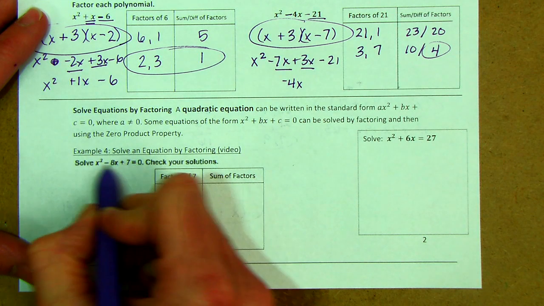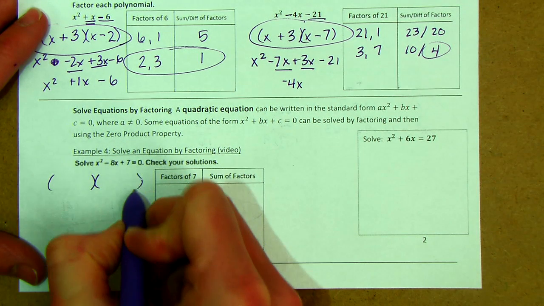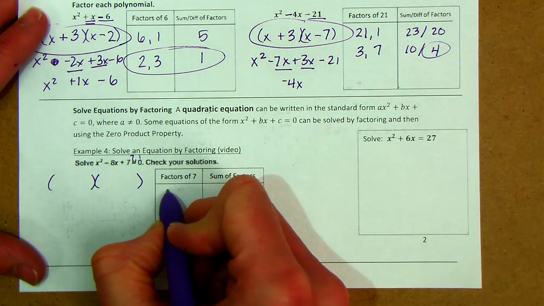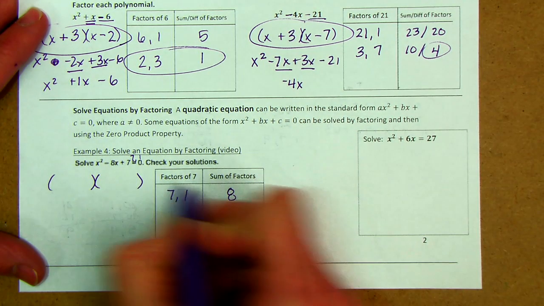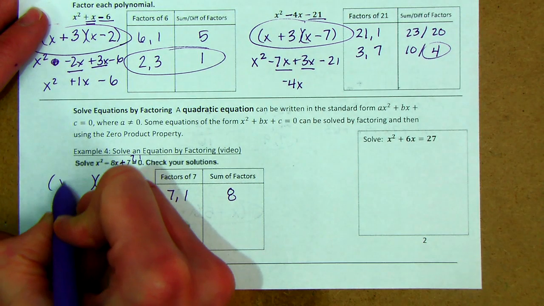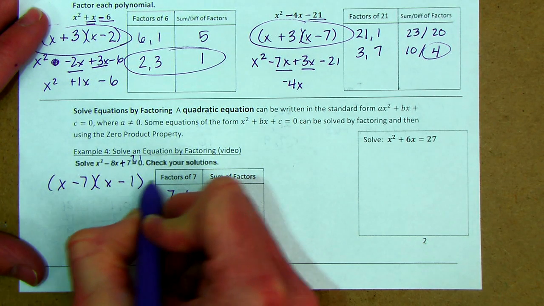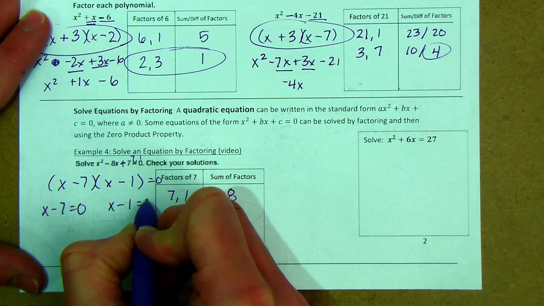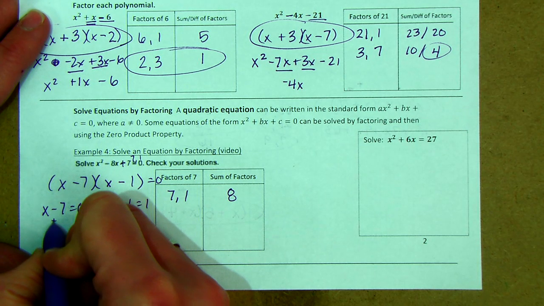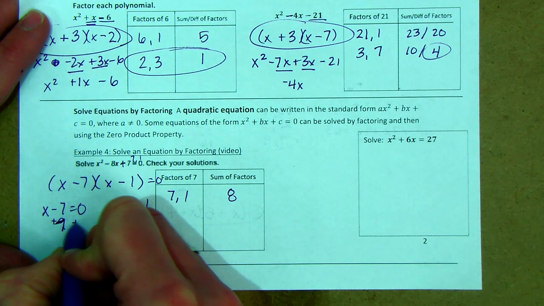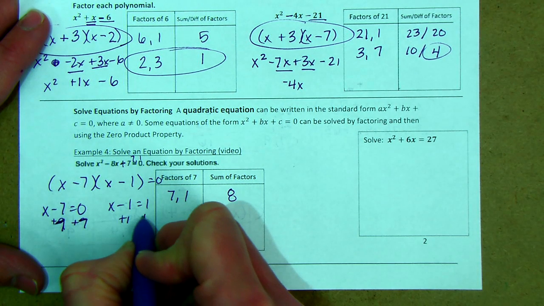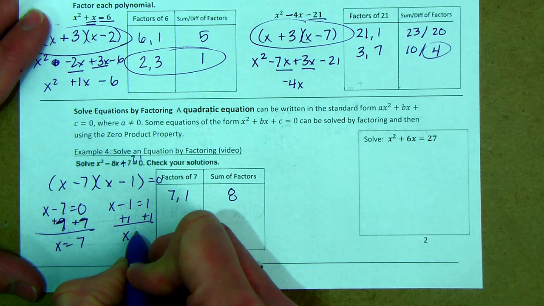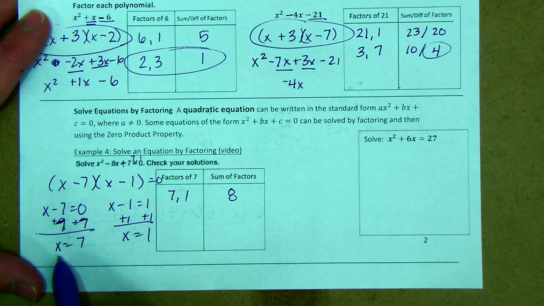There's only two factors of 7. It's 7 and 1. It's the only ones it can be, and it has a sum of 8, and the signs are the same, and they're both negative. So (x minus 7)(x minus 1) equals 0, which means x minus 7 is 0, and x minus 1 is 0. So when we solve them, we add the 7, we get x equals 7, and add the 1, x equals 1. There are our two solutions to that equation.